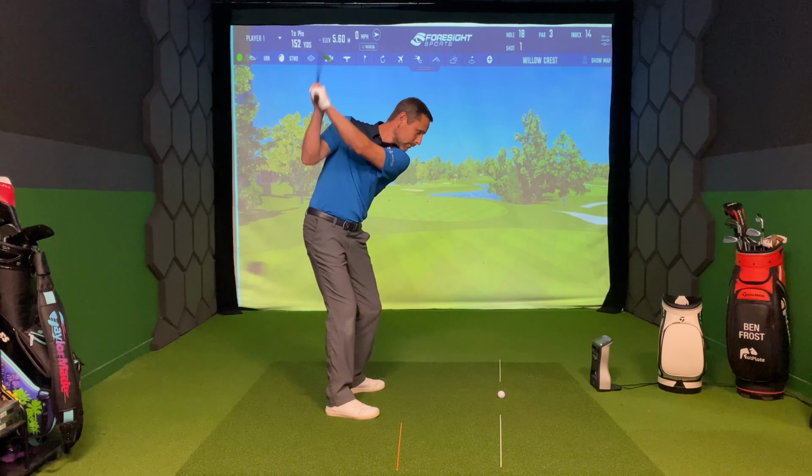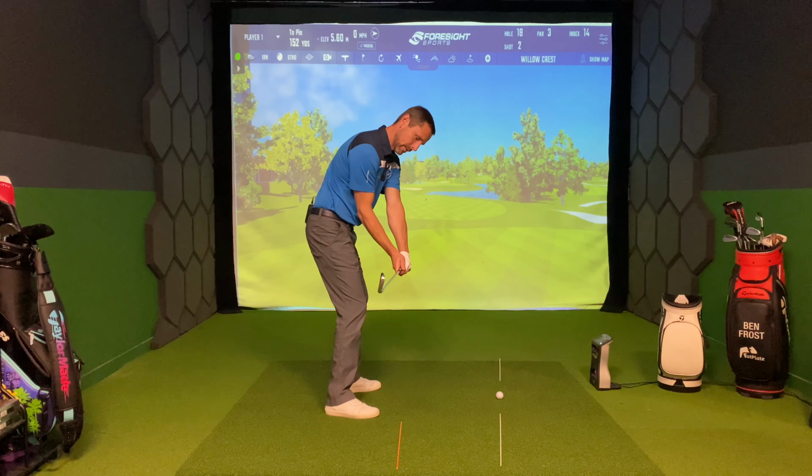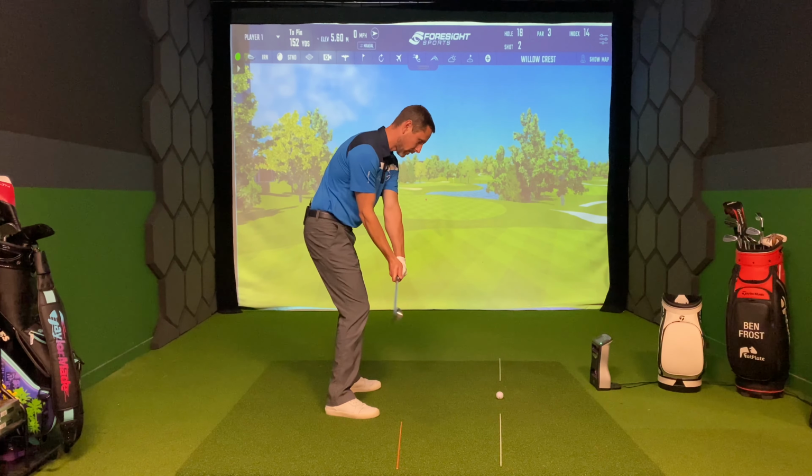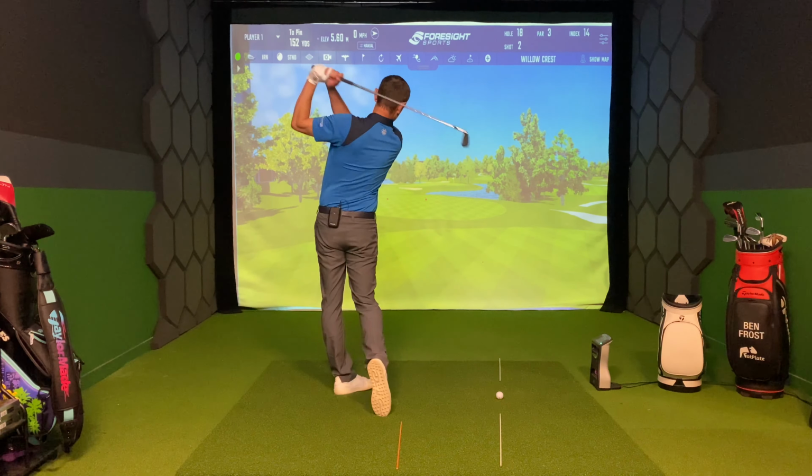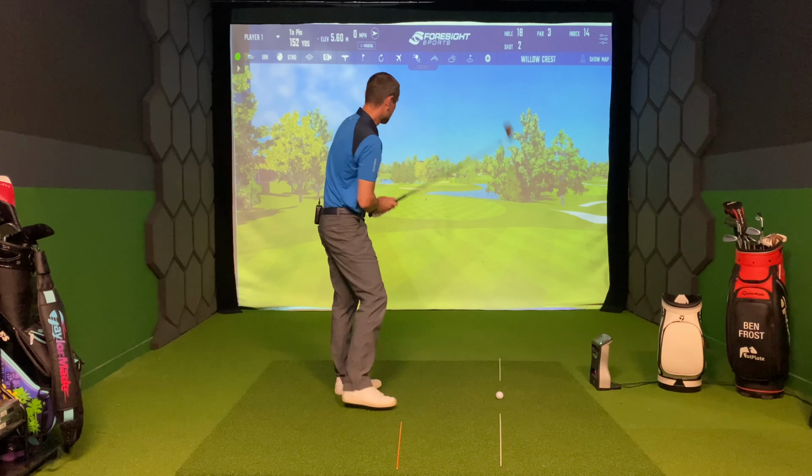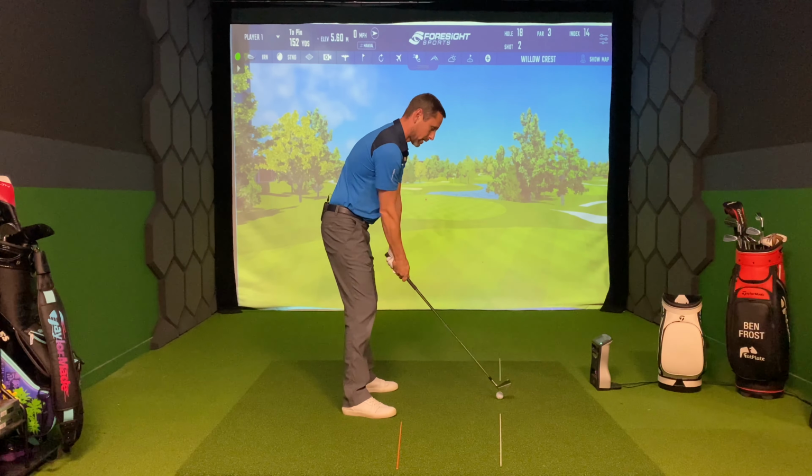So again, a rehearsal in stages: neutral downswing, closing the face, releasing the club through impact well, a full speed practice swing, and then let's see this little fade.